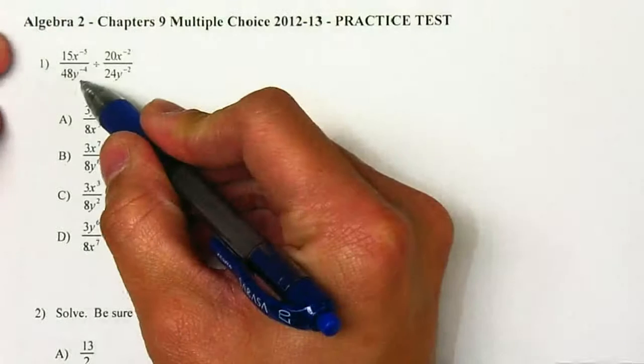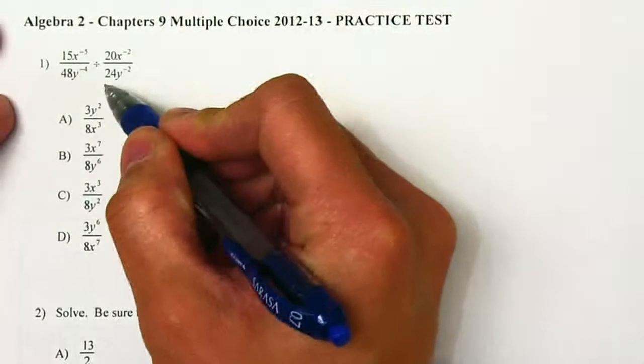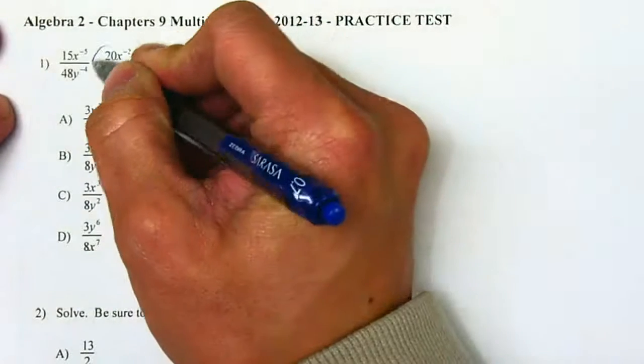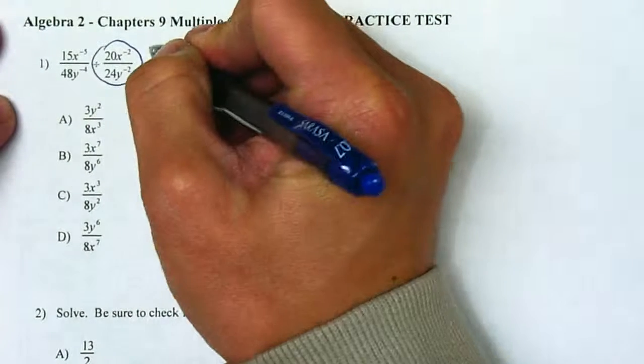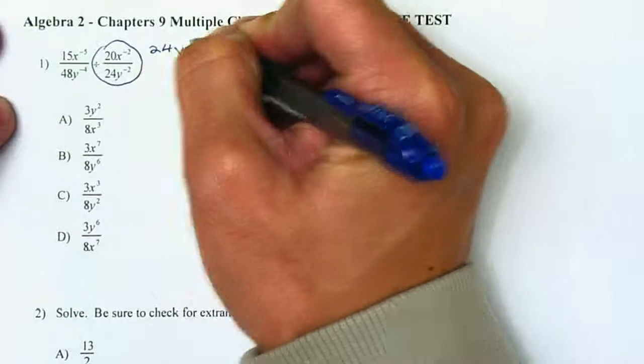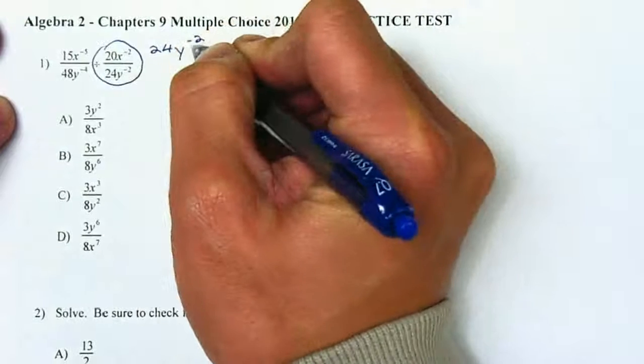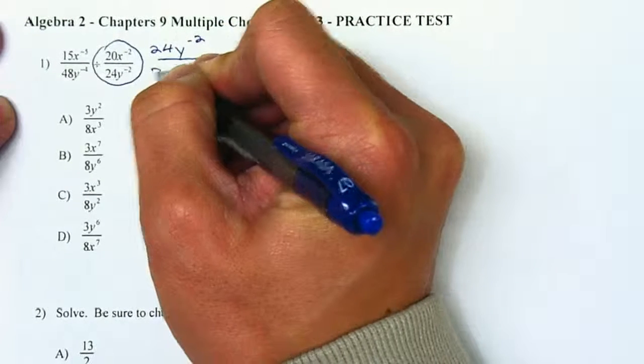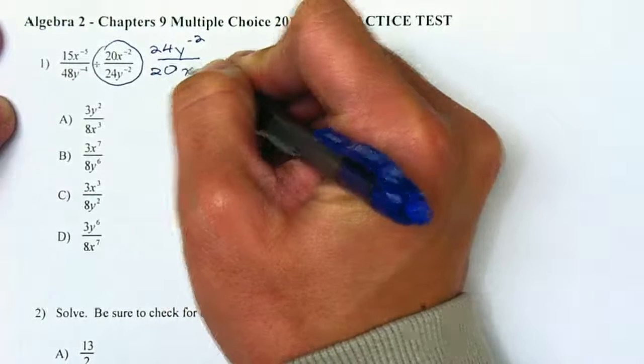Number one, we want to simplify this, and so we see the division sign, so automatically we know that for the second one, we have to take the reciprocal. So I get 24 y to the negative 2 on top. Make sure when you move it, it still stays negative. And here on the bottom, I have 20 x to the negative 2.